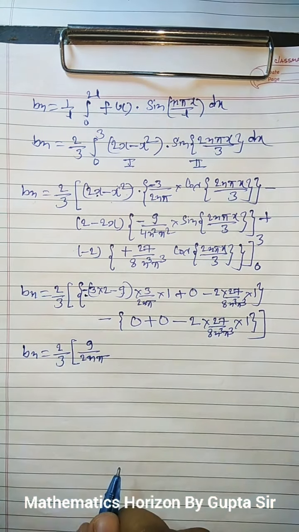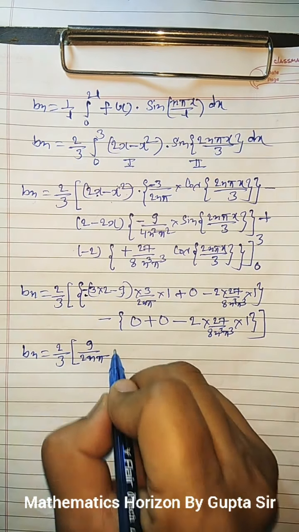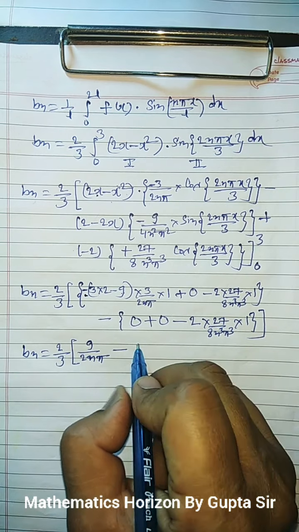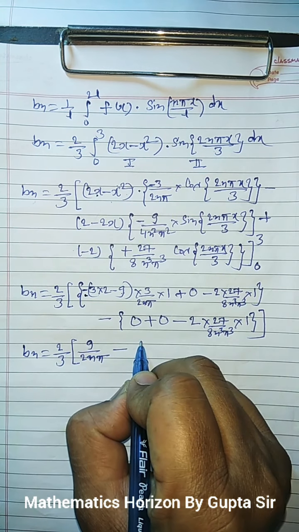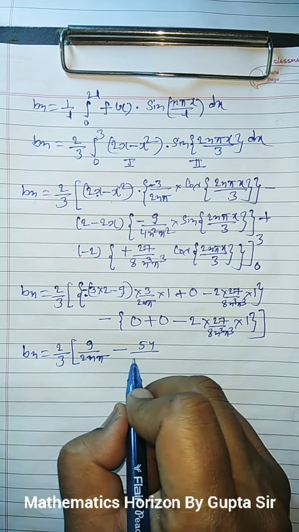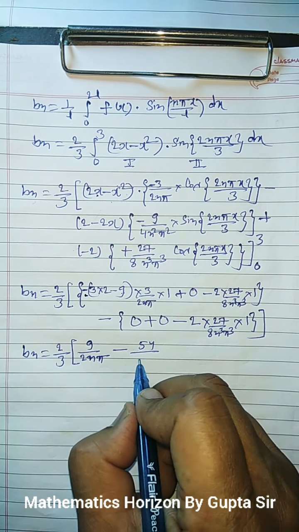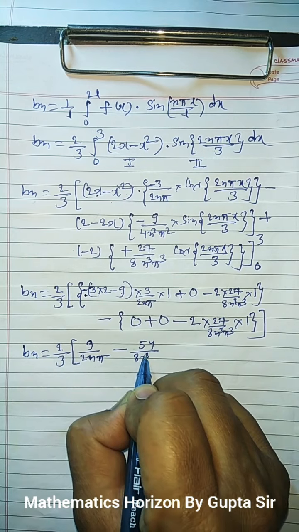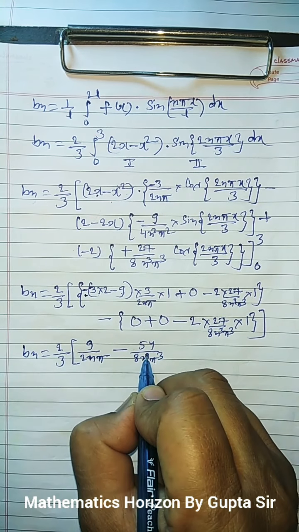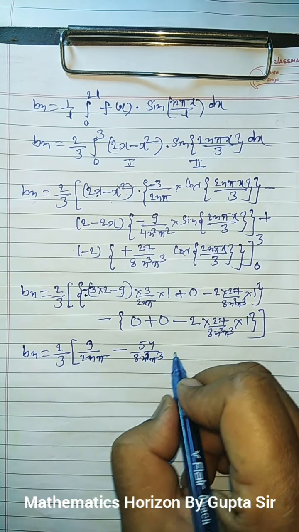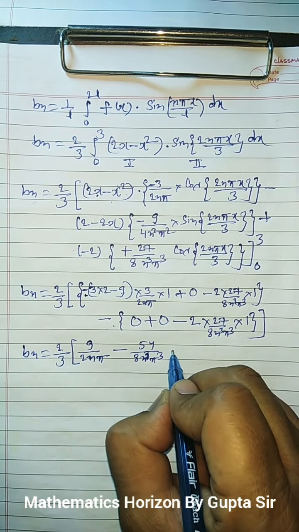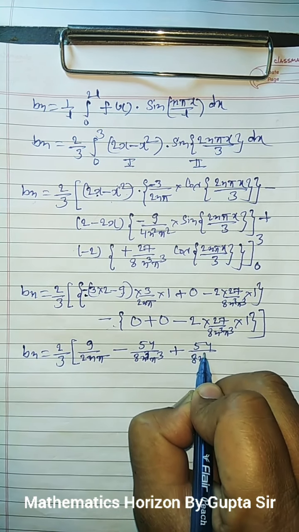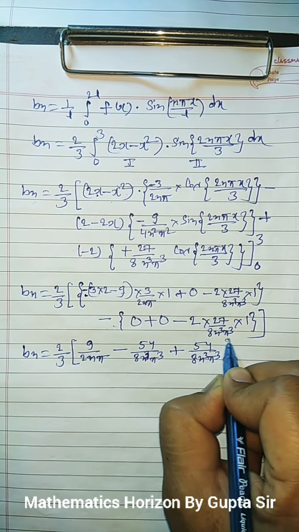2n pi. Here we have minus 54 upon 8 n cube pi cube, and this minus and this minus plus, we have 54 upon 8 n cube pi cube.